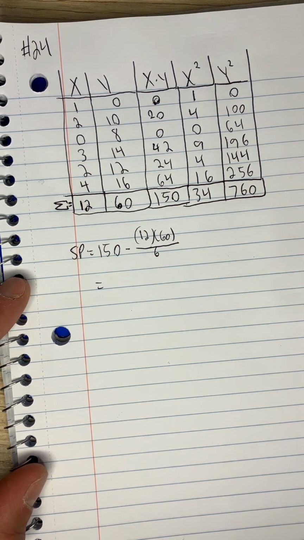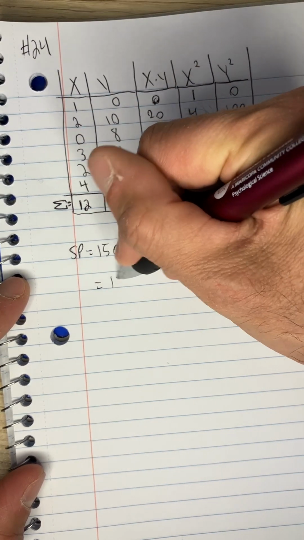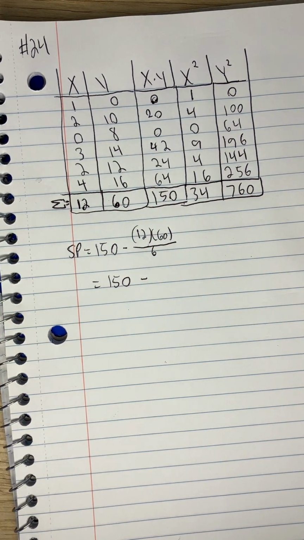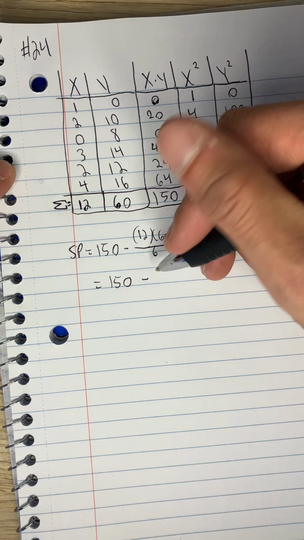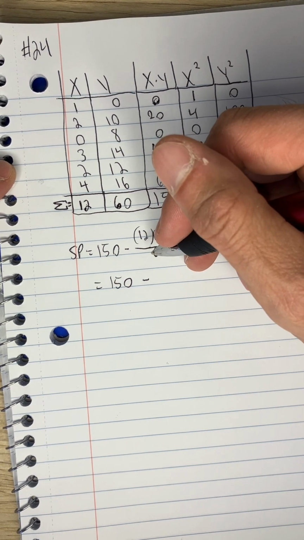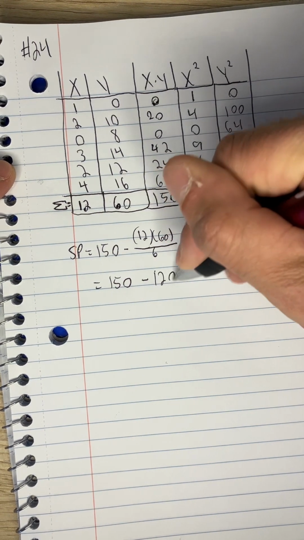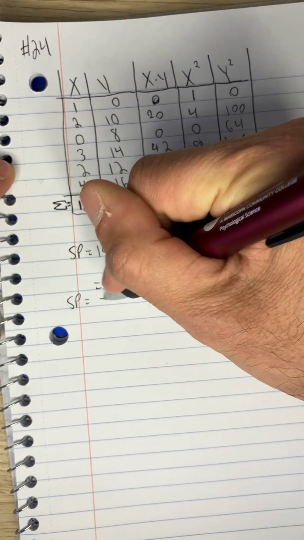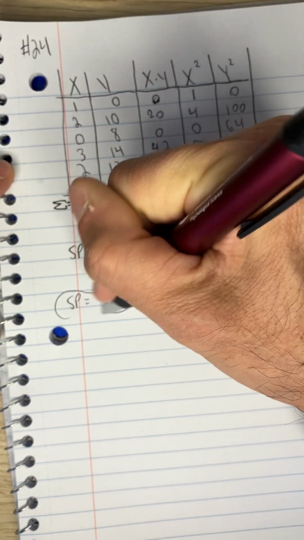So that ends up being 150 minus, that works out to 120. So the sum of products is 30.